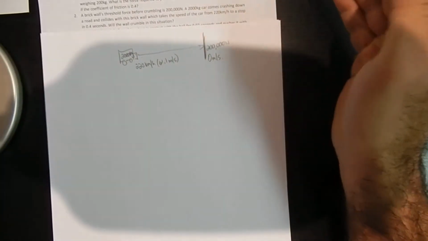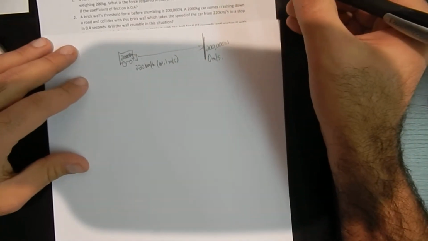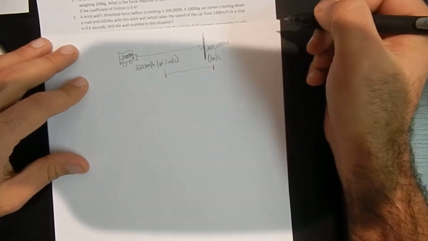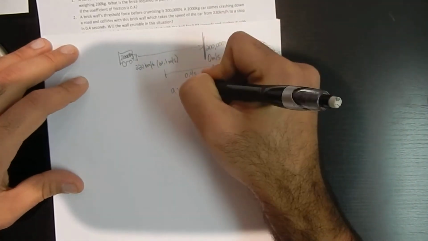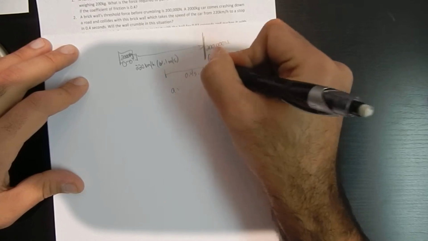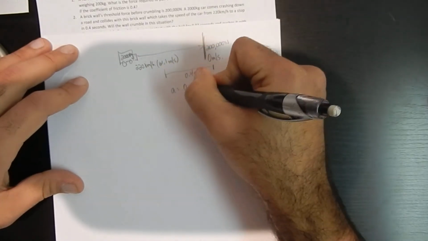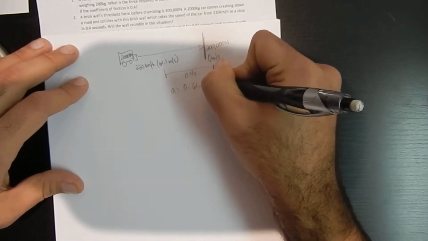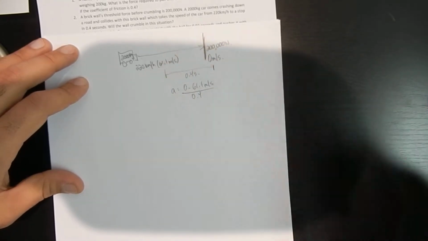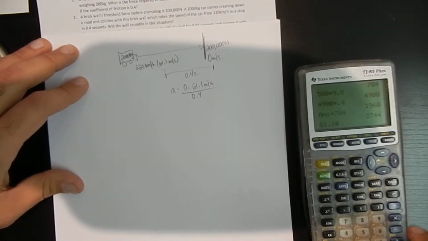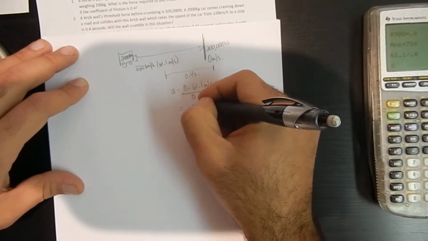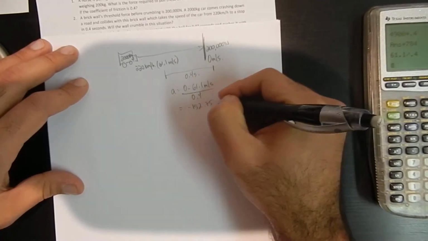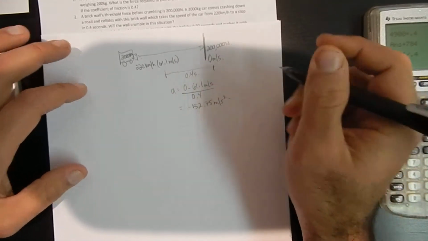Alright, so because it stops, right? It hits a wall and it stops. That's the whole point. Now it does this fast deceleration in 0.4 seconds. Alright, so therefore the acceleration is equal to the final velocity, so 0 minus 61.1 meters per second divided by 0.4. That's a huge acceleration. It is equal to negative 152.75 meters per second squared.